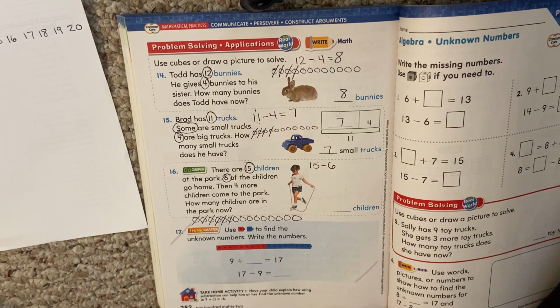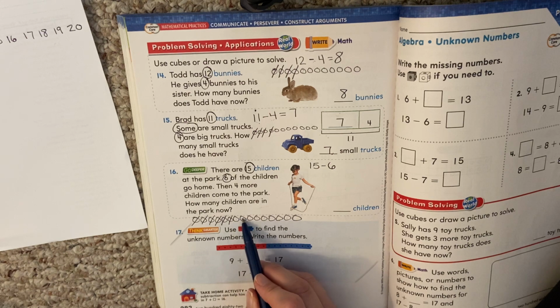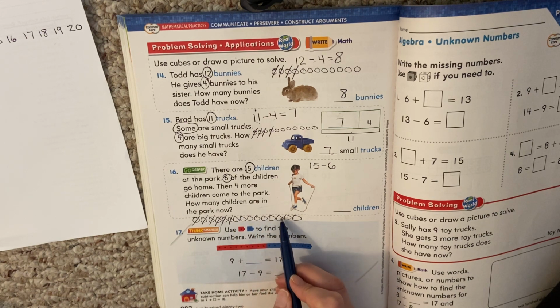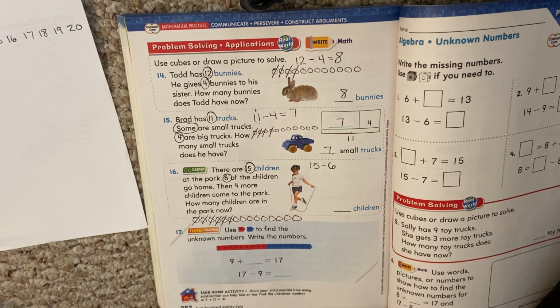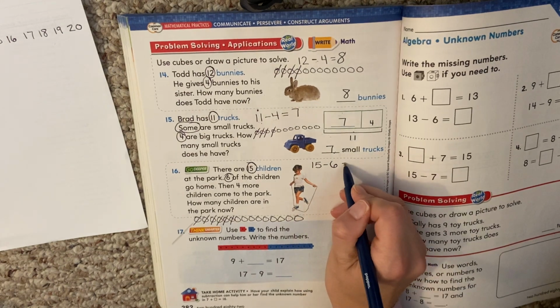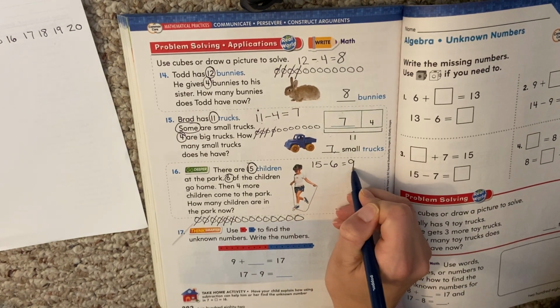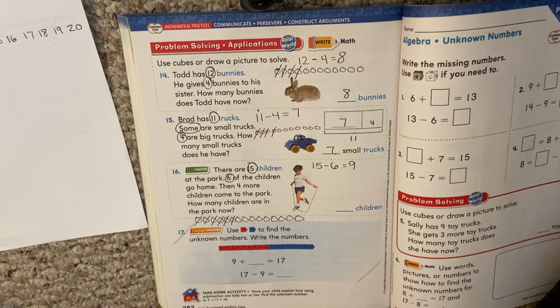Okay. How many are left? Did you get 9? 15 minus 6 equals 9.